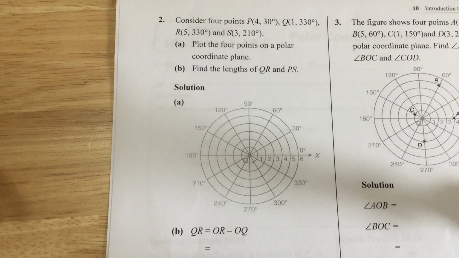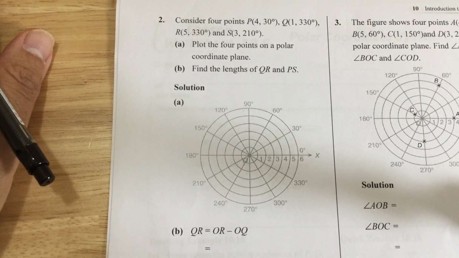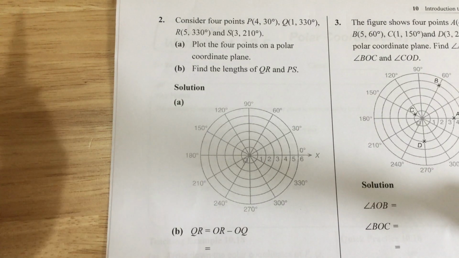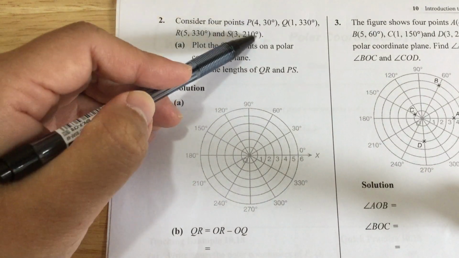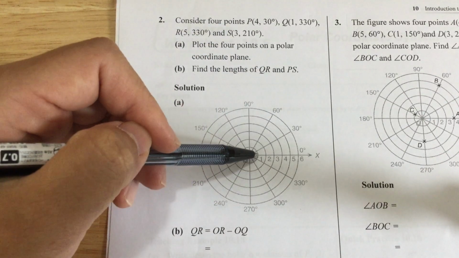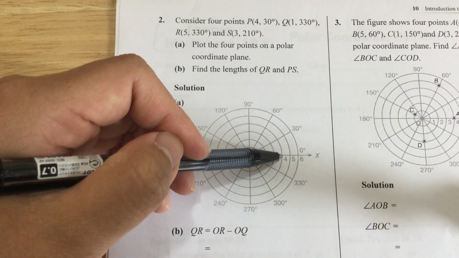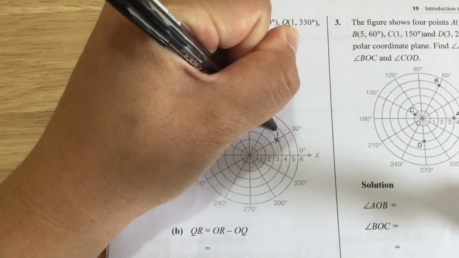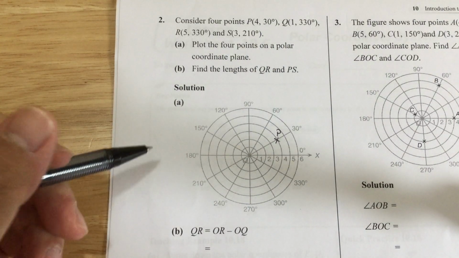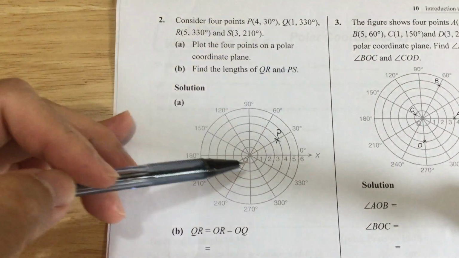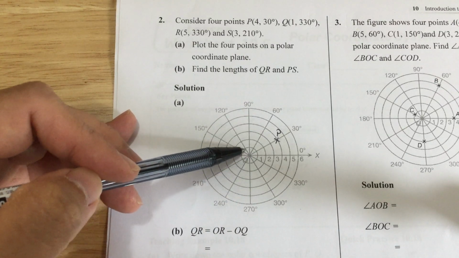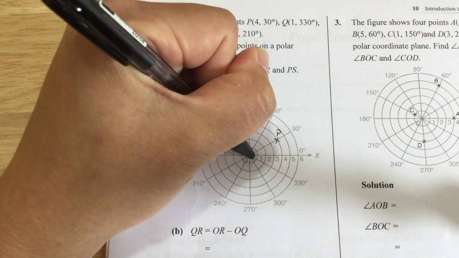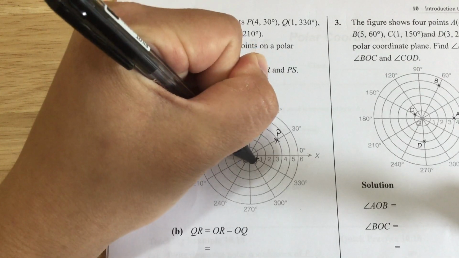Please try first. Now let's draw the answer on it. First of all, P is 4, 30 degrees. So 1, 2, 3, 4, at 30 degrees. So this one is P. Then Q, 1, 330 degrees. 1 means the first circle, at 330 degrees, so this is Q. Q is here.